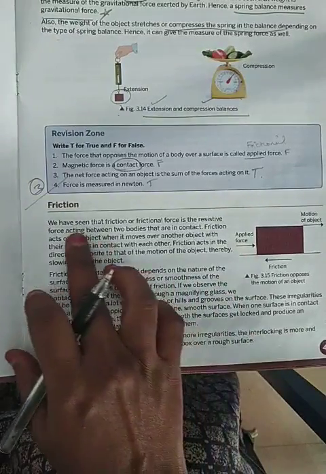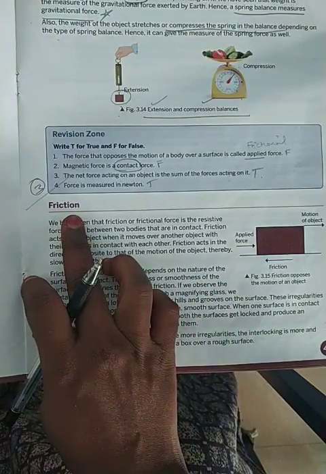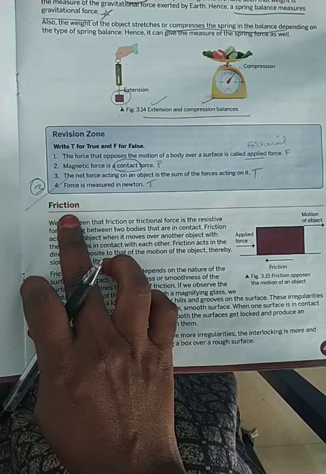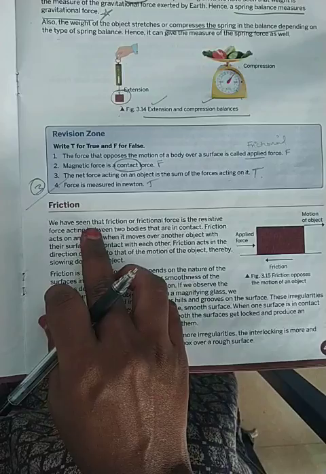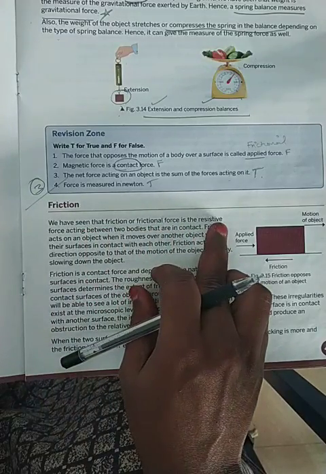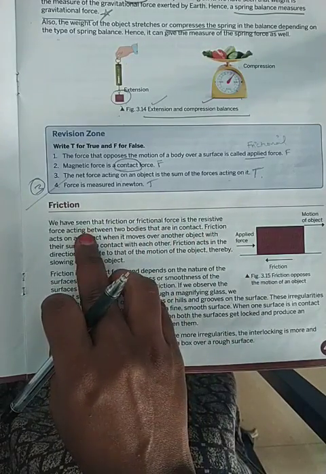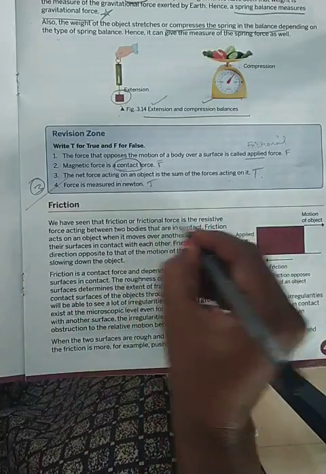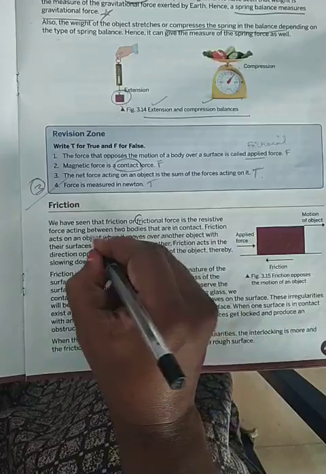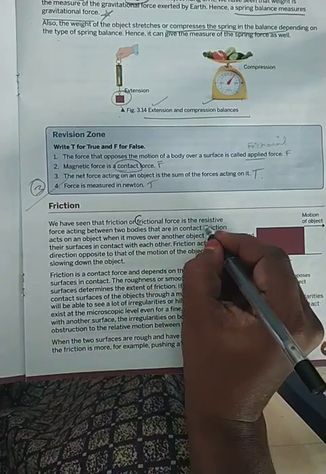Good morning children. Today we are going to continue with our lesson, force. Here we are going to see the topic friction. So what is this friction? Friction is the resistive force. Friction is the resistive force acting between two bodies. So friction is the resistive force acting between the two bodies which are in contact.